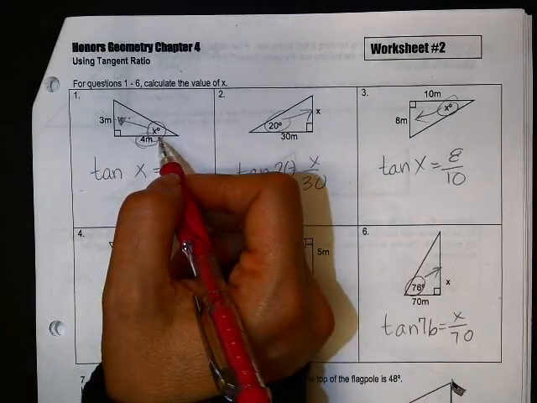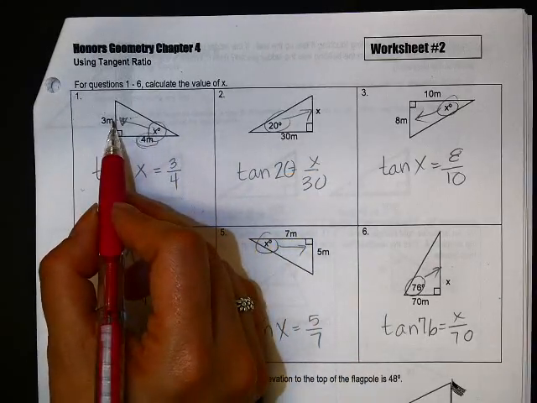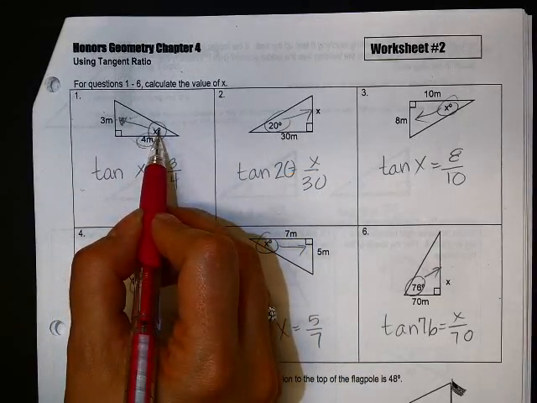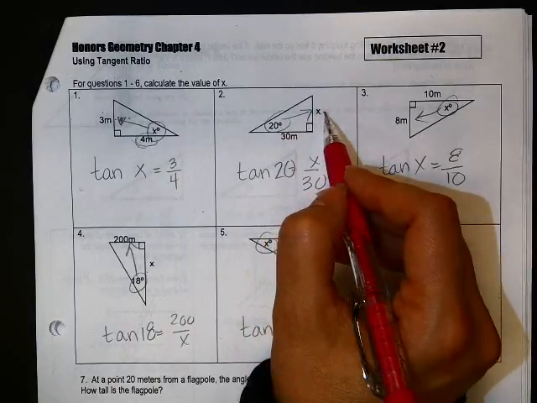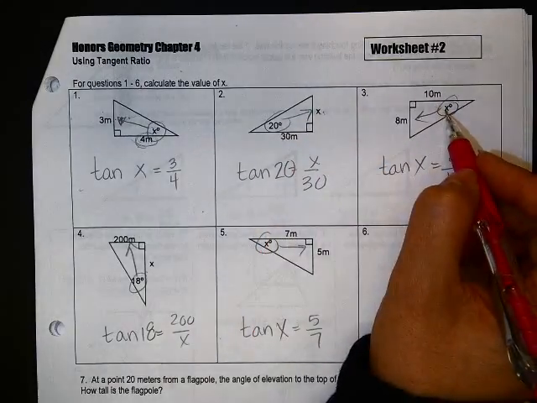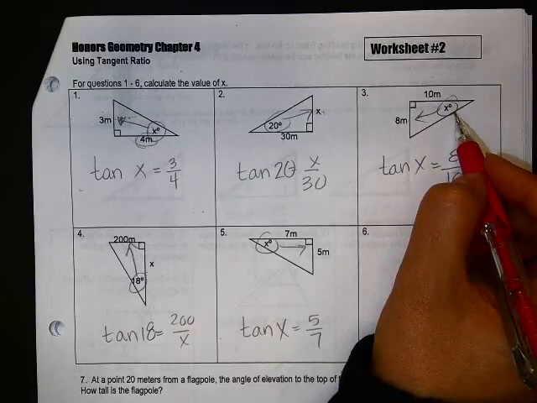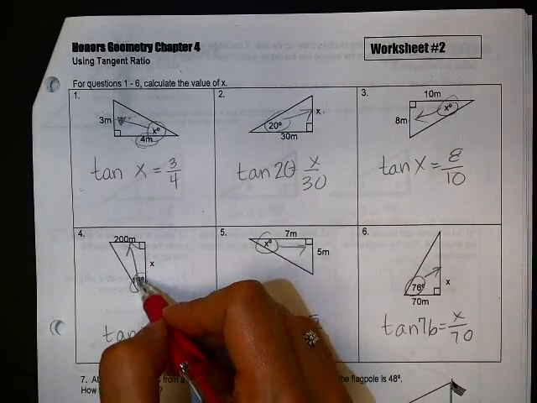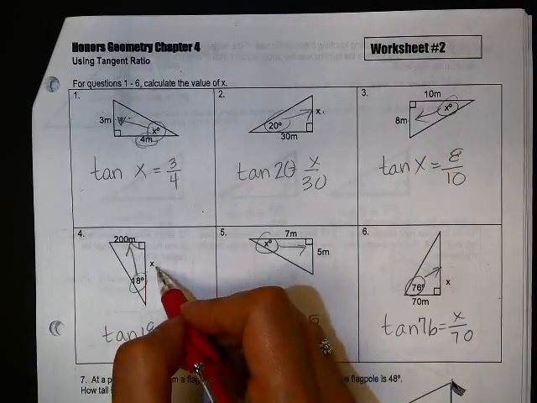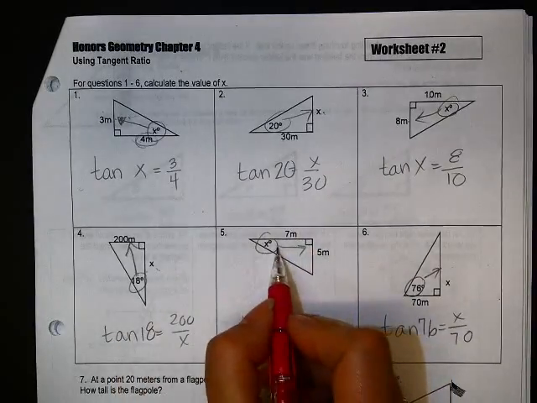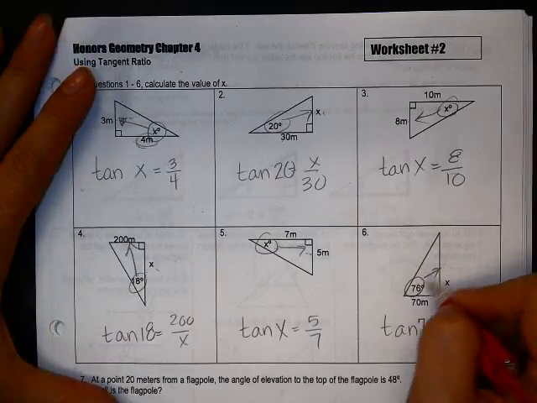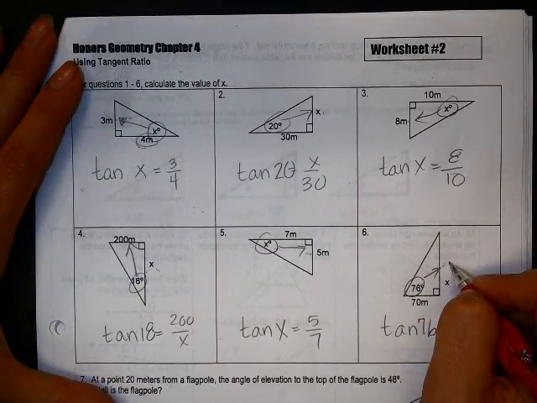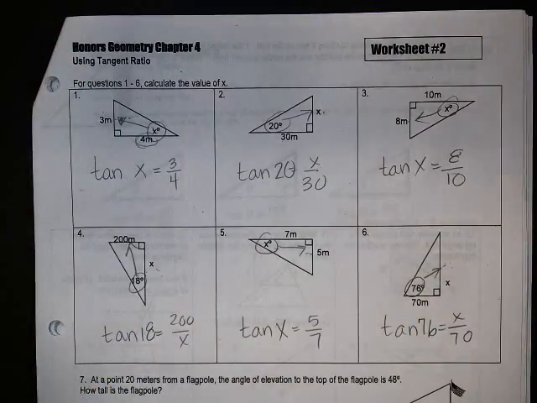Now, before we even get started, this one is across from the 3 instead of the 4, so it's going to be less than 45. This one is across from the smallest angle, so it's going to be smaller than 30. This one is across from the smaller one, so it's going to be less than 45. This one is across from the smaller one, so this one must be bigger than 200. This is across from the smaller, so again less than 45. And this one is across from the bigger one, so it's going to be more than 70.